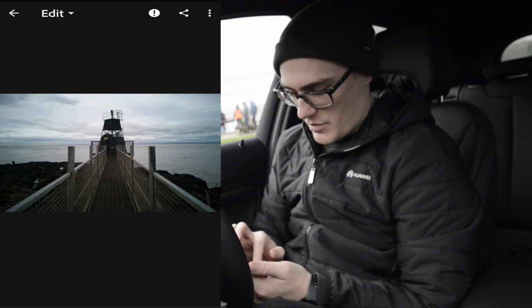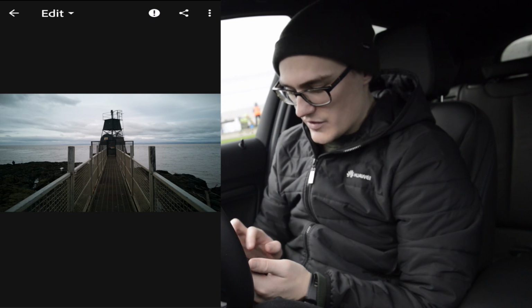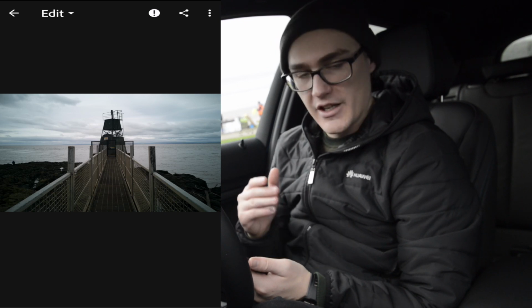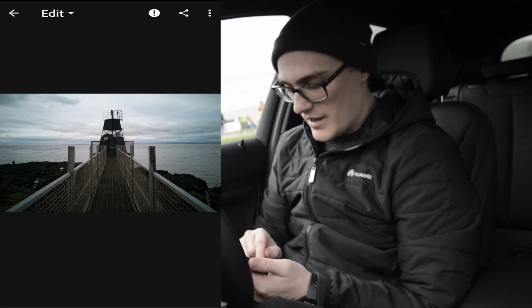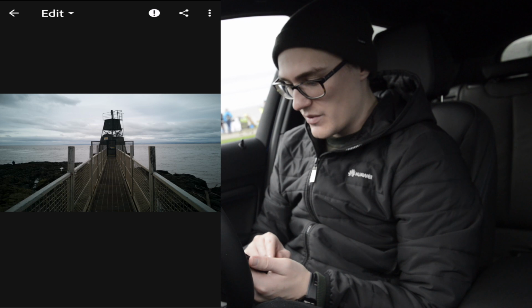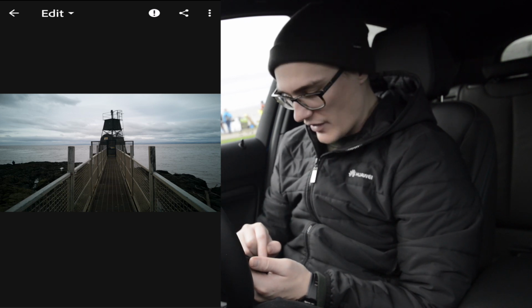So as you can see at the bottom here, as I'm scrolling through them, you're going to adjust loads of different things. So you've got your light, which will change your exposure and everything like that. You've got the color, the effects, details, so that's going to be like your sharpness, geometry, so you can distort it, so if something isn't straight, then you can make it straight in there as well.